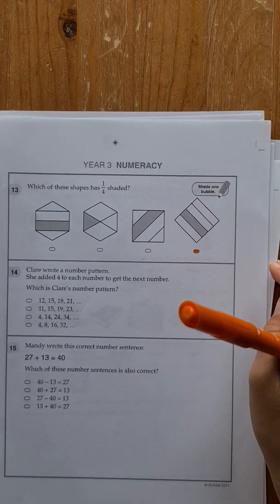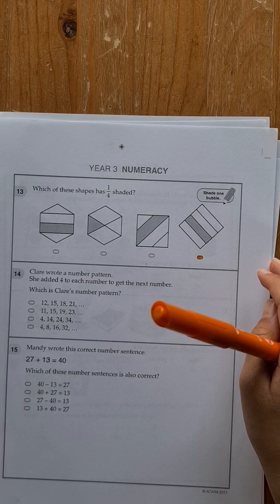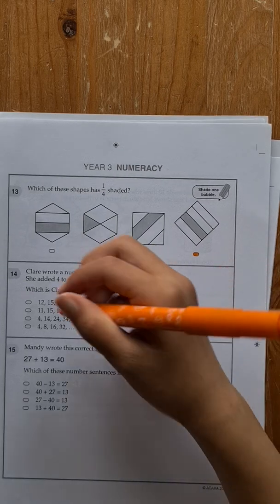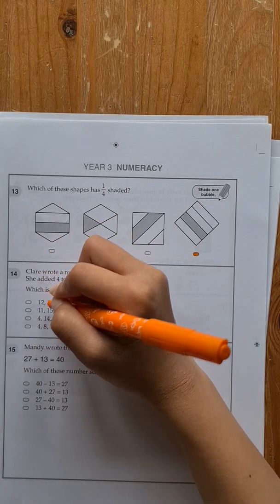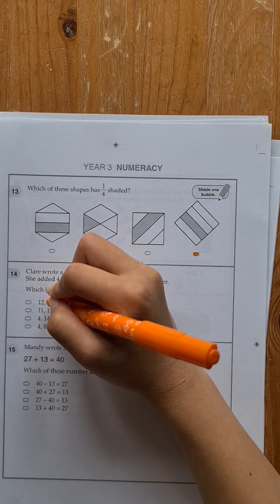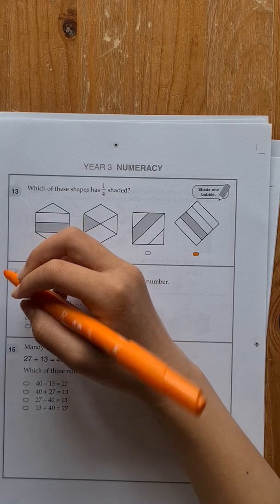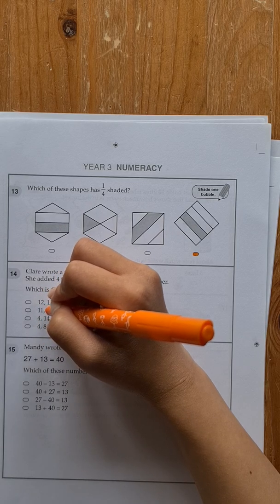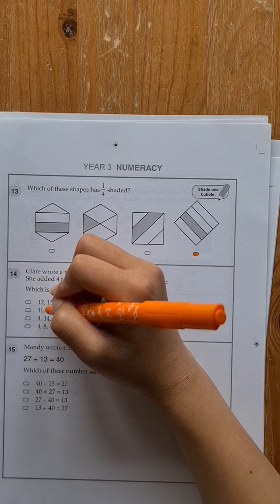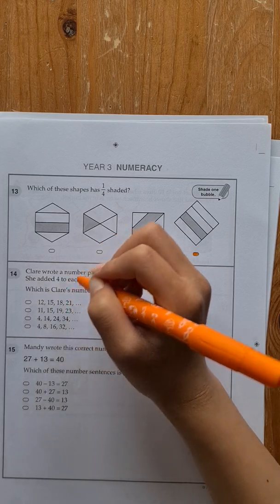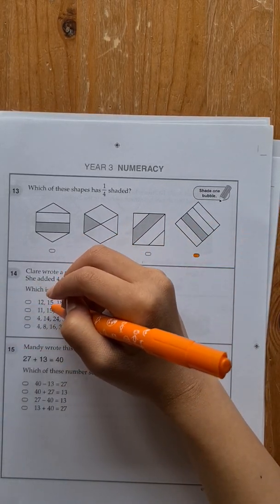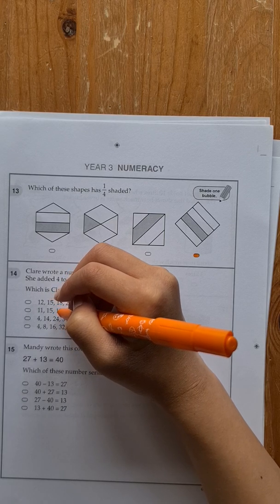Claire wrote a number pattern. She added 4 to each number to get the next number. Which is Claire's number pattern? 12 plus 4 doesn't equal 15, so it can't be this. 11 plus 4 does equal 15. 15 plus 4 does equal 19.